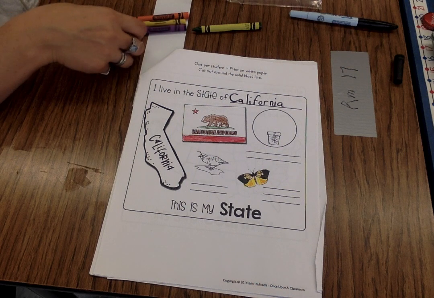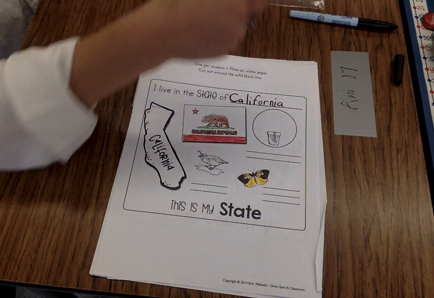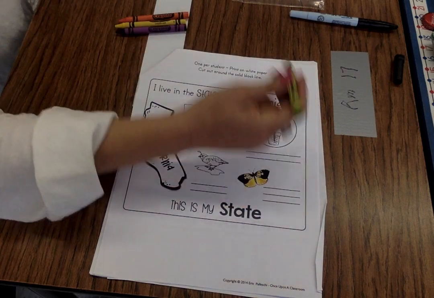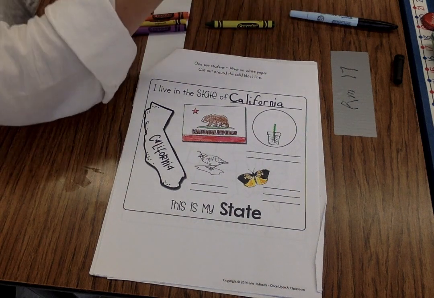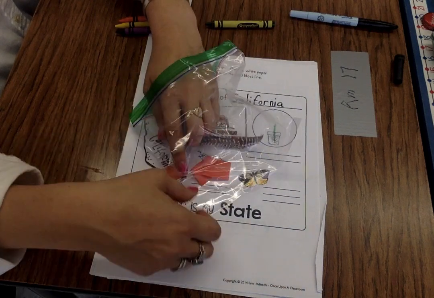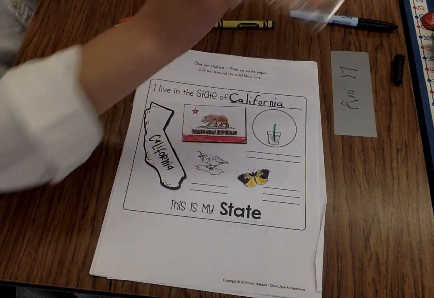Now we've got our flower. So I'm going to draw my stem up here. Now, a California poppy is orange, so I'm going to take out my orange. There's a bunch of pieces of orange paper. You can just pick one.